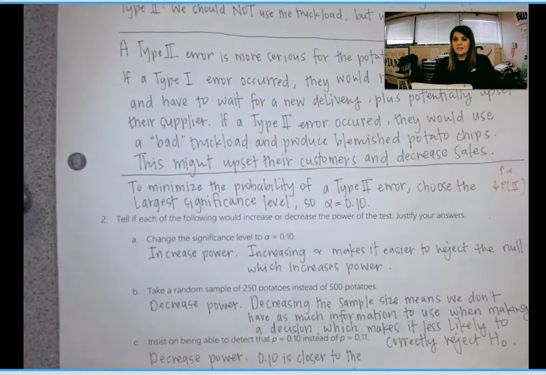Okay, this is the official end of Unit 7. Now, when we did power and type 1, type 2 errors in class, I was like, oh, so easy. We can do both of these in one class period. And now, after doing the check for understanding for power and errors, I feel really overwhelmed by the amount of stuff that we have learned in this unit.